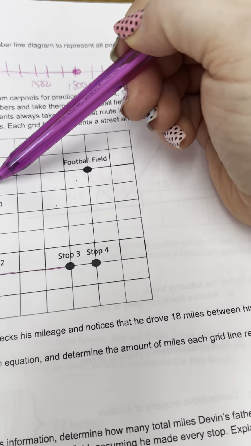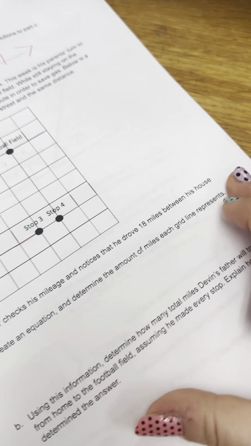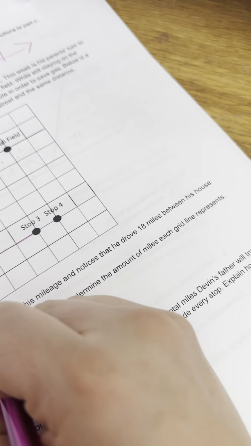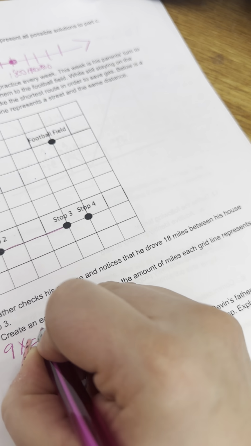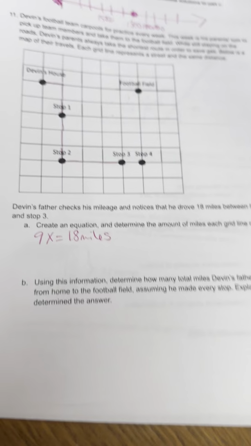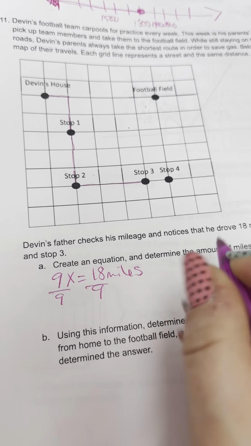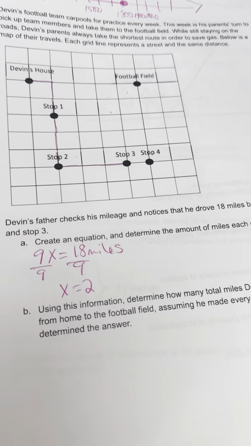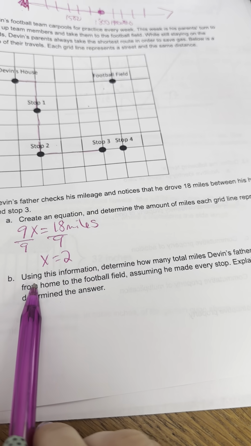So we have 1, 2, 3, 4, 5, 6, 7, 8, 9. So we have 9 lines are equal to 18 miles. In order to figure out how much each one is, we would divide both sides by 9. X equals 2. So it's 2 miles for each line.